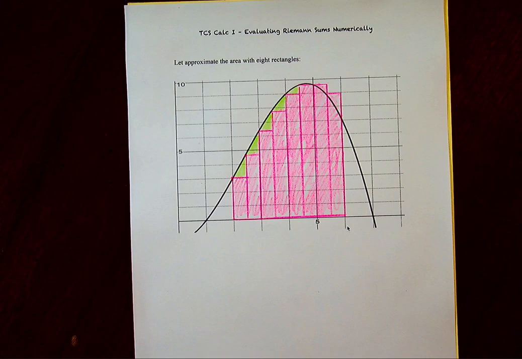We're not there yet because all we've done here is basically talk about it graphically. In the next video we will begin talking about these numerically and actually computing, evaluating, calculating the approximate areas for any given number of subintervals given a particular function.